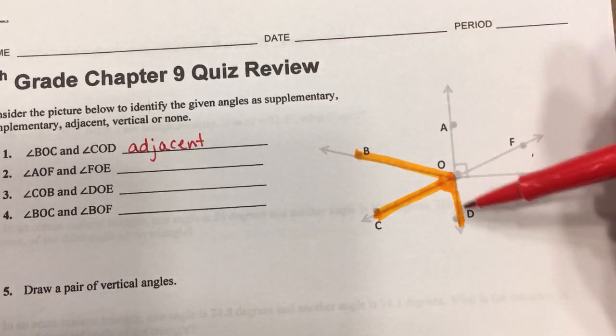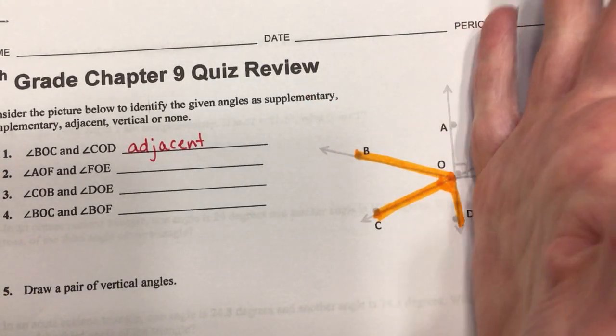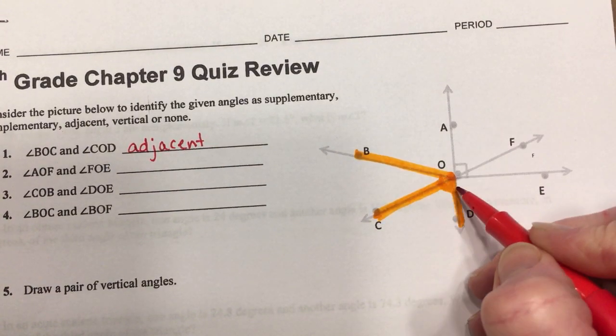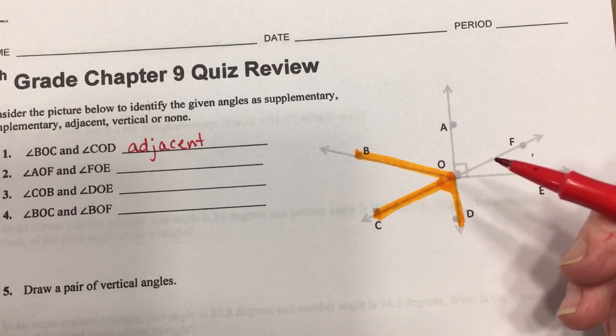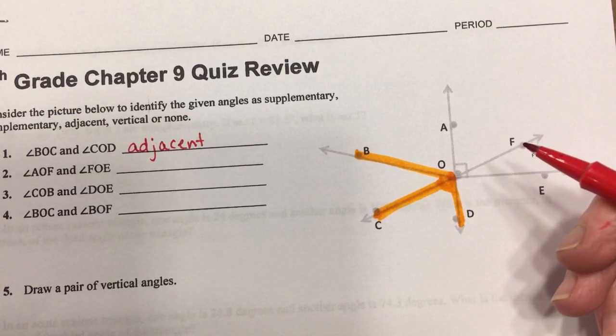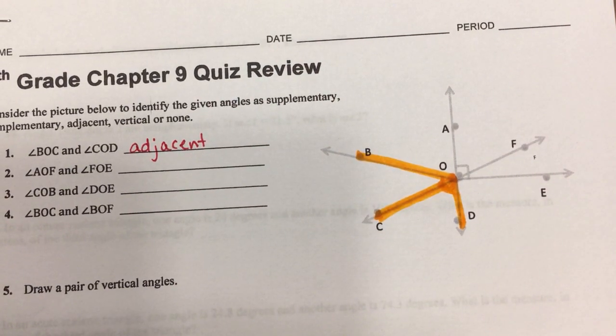If we're looking for supplementary, we can see that these are not making a whole straight line there, so that's not going to work for supplementary. Complementary would be a right angle, and that is more than 90 degrees, so that's not going to be it. And again, vertical, they're not across from each other, so it can't be that. So only adjacent, this first one.